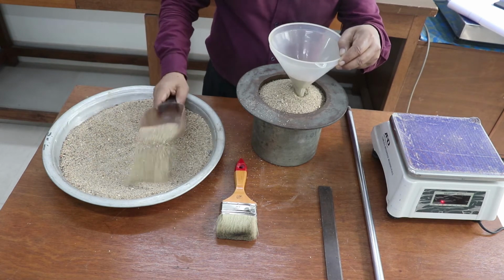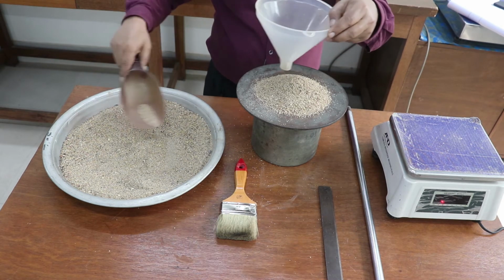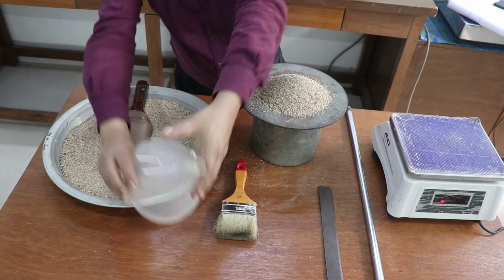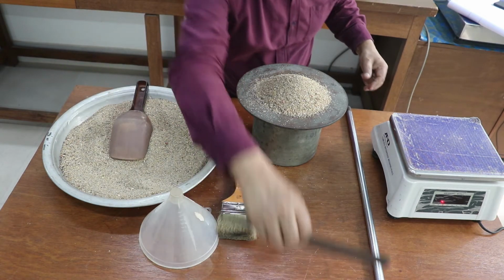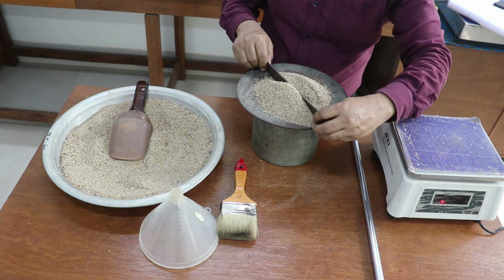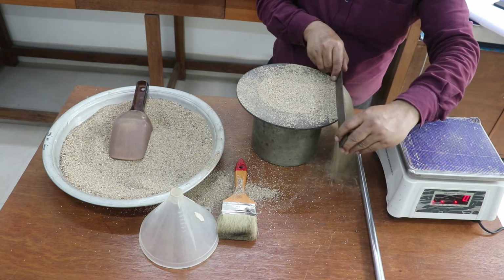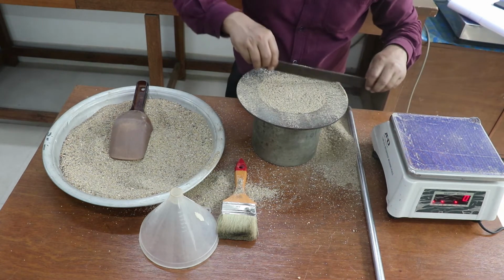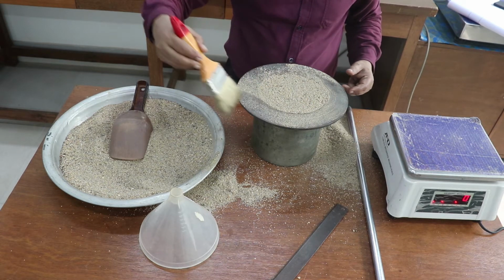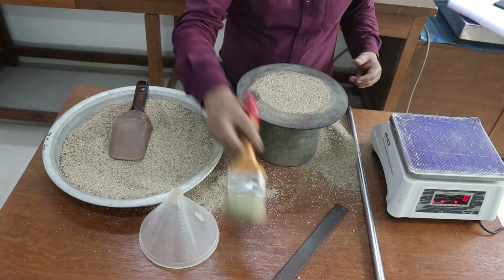You can see we are getting closer to filling up the mold, and we have to overfill the mold, because if you don't overfill, you cannot get the actual weight. So by using the straight edge, we cut the extra portion of the soil. Then we clean the surface. By using the hairbrush, we are cleaning the extra soil from the surface of the mold to get the desired result.